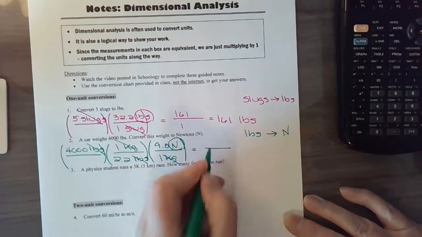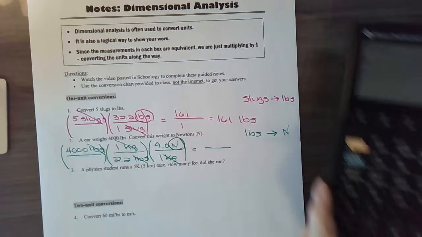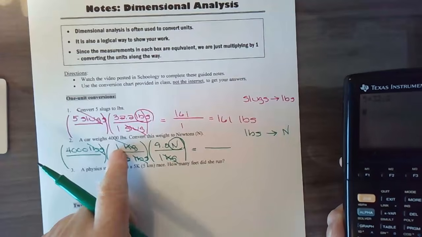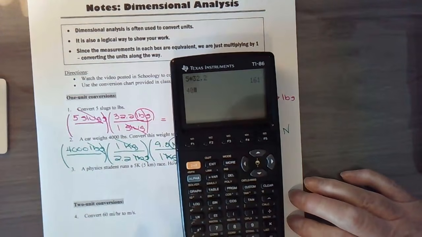So I'll make the fraction bar. And I'm going to multiply everything on top. So I'm going across. That's 4,000 times 1 times 9.8. So 4,000 times 1, you don't really have to do the 1, times 9.8.